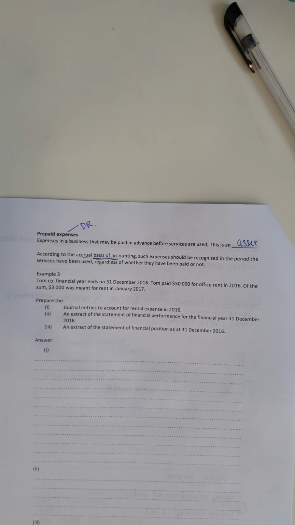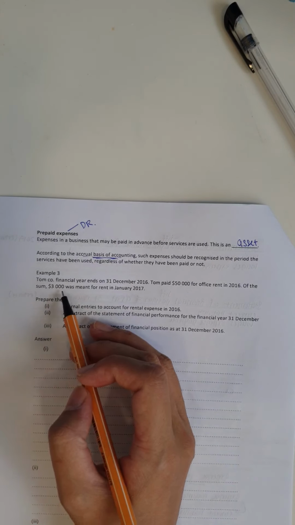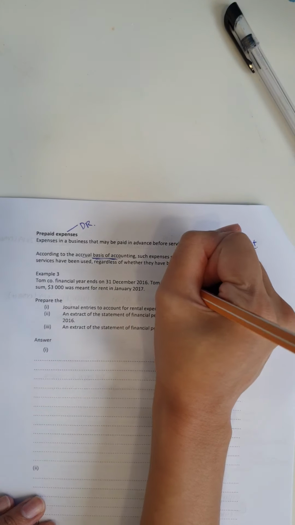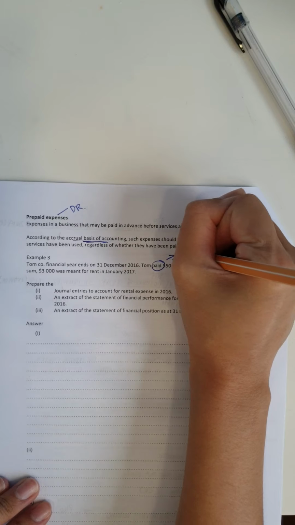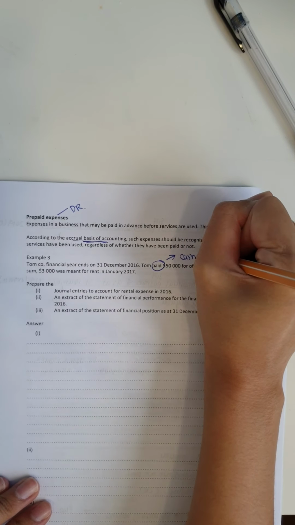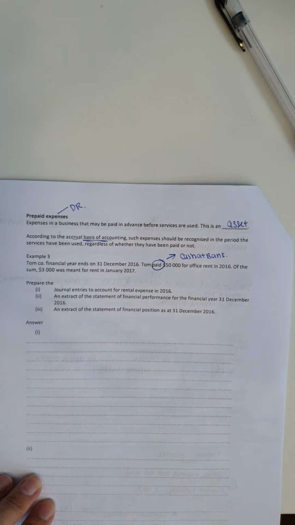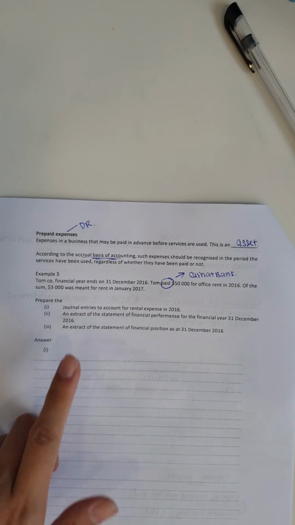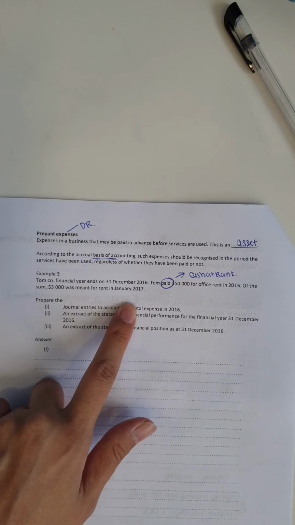Now let's look at one question. Tom Co.'s financial year ends on 31st December 2016. Tom paid, and I see the word paid, so I know it is cash at bank. Paid 50,000 for office rent in 2016. Of the sum, 3,000 was meant for rent in January 2017.